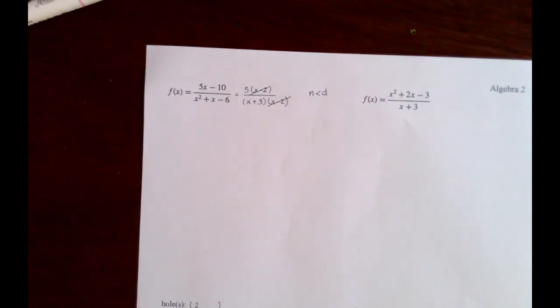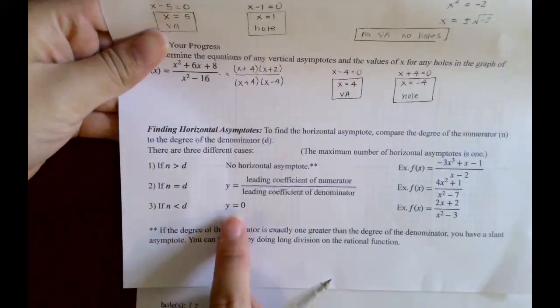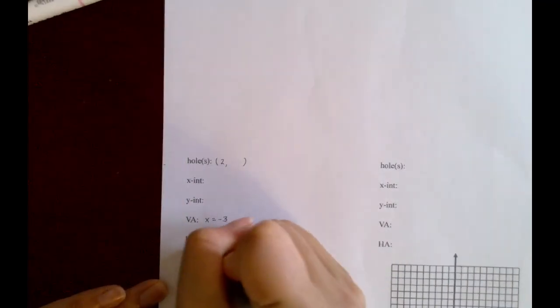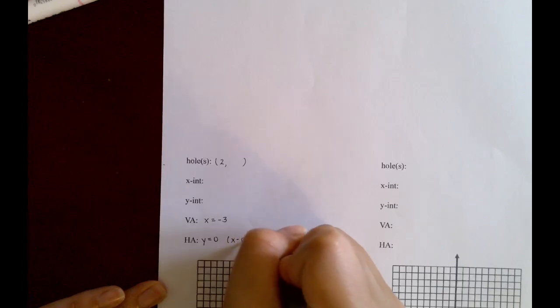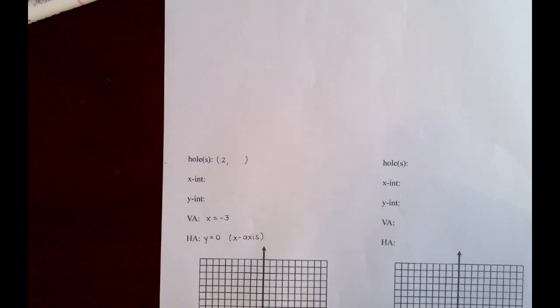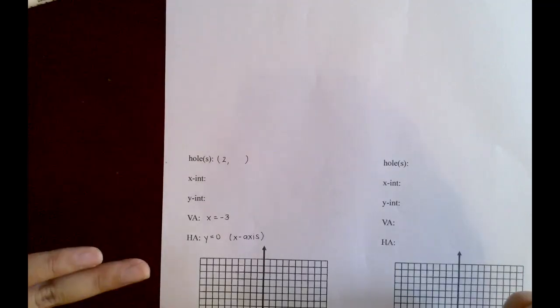And so what kind of asymptote will we have? Since the numerator is smaller than the denominator, we'll have an asymptote at y equals 0, or the x-axis. So horizontal asymptote, y equals 0, also known as the x-axis. Right? Then let's find some of our intercepts.